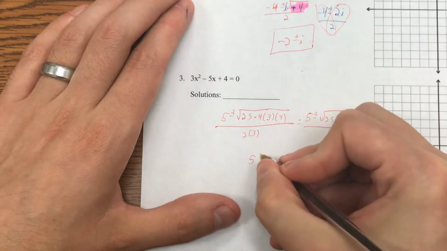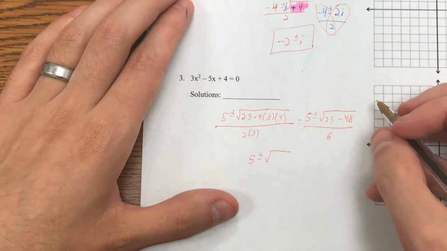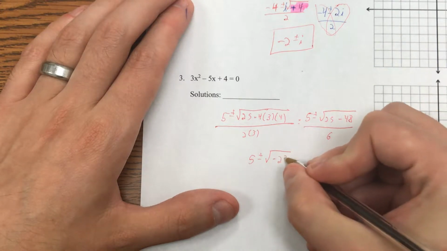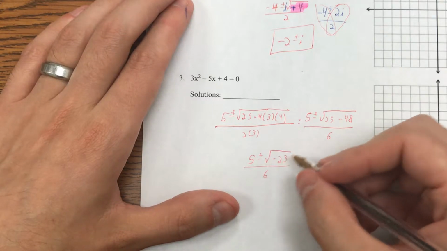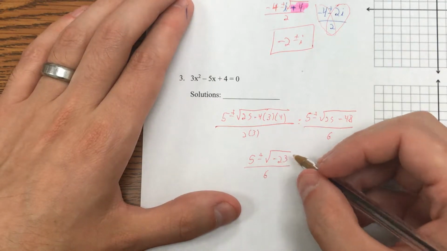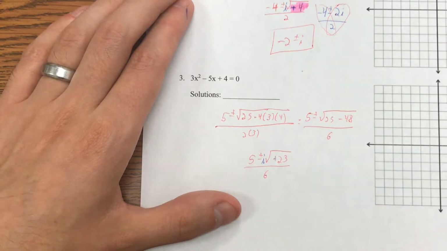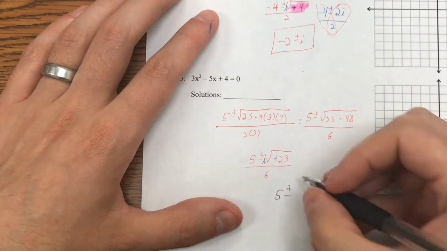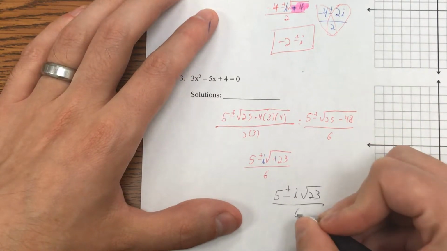So this will be 5 plus or minus the square root. 25 minus 48 is 23, I believe, negative 23 over 6. Luckily, you can't simplify the square root of 23, so that makes things a little easier. The only thing you're going to have to do is make it positive by putting an i in front. So your final answer would be 5 plus or minus i square root of 23 over 6.